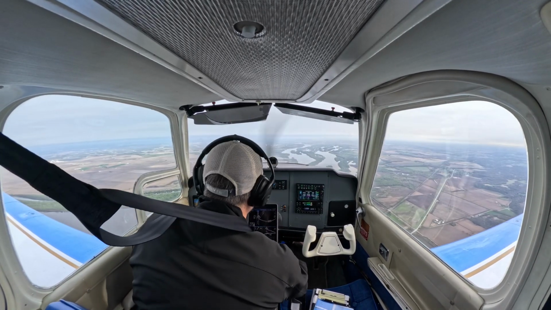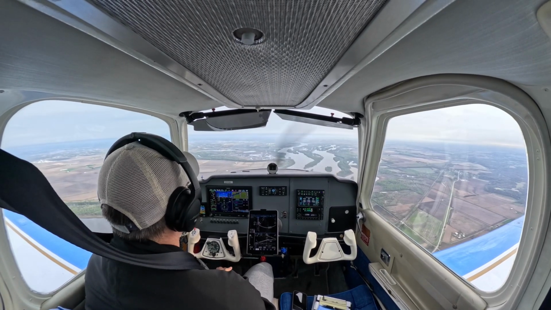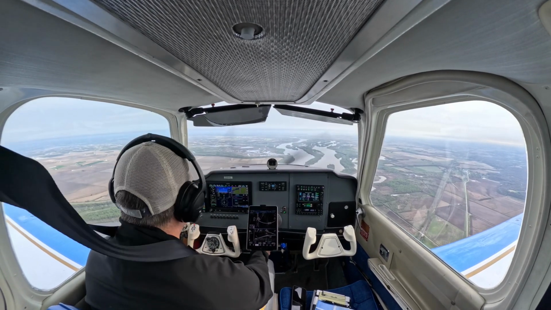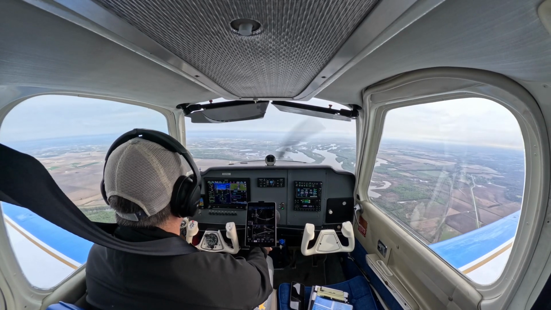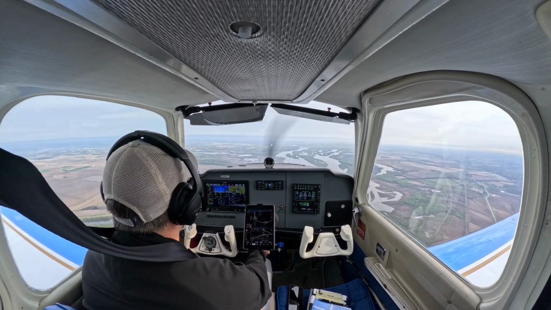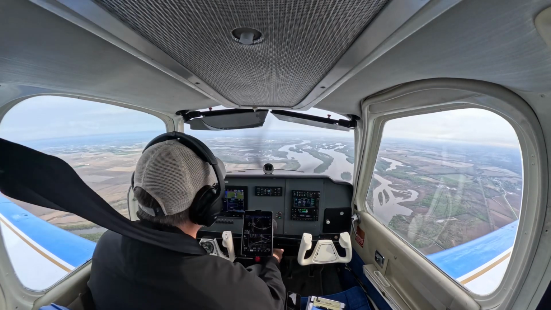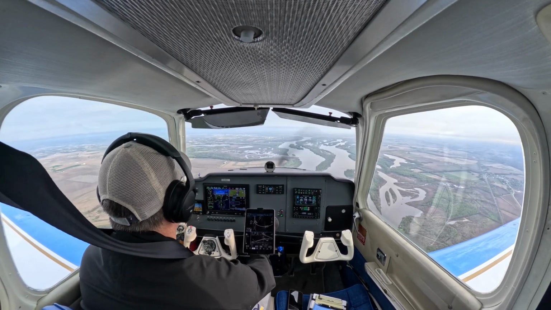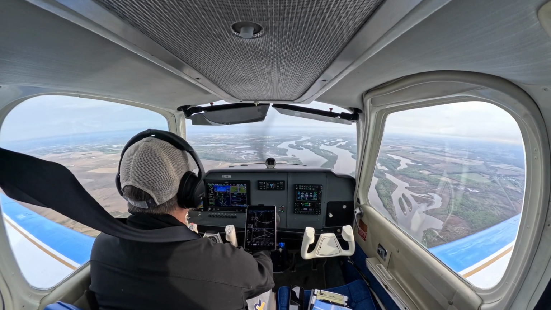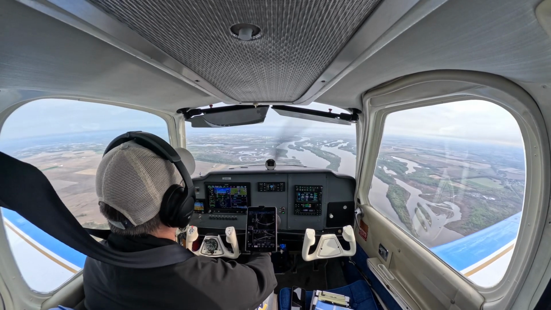Alright, let's get our gear down. Gear down, we're a dot above. Get slowed into gear speed. Looks like we've captured the glide slope. We're green, gear down. We could do some approach flaps. We're in the white. 1 1000, 2 1000, 3 1000, 4 1000, 5 1000, 6 1000. 6 seconds is about 10.